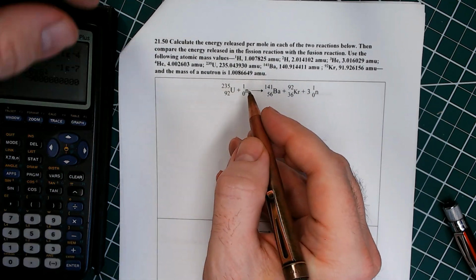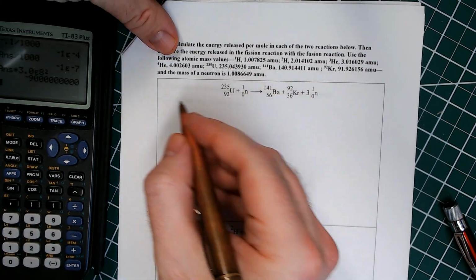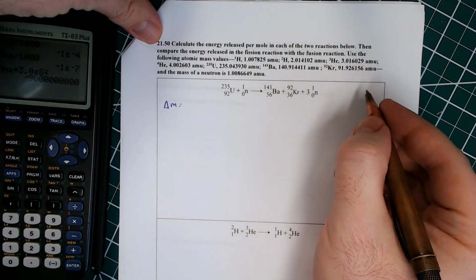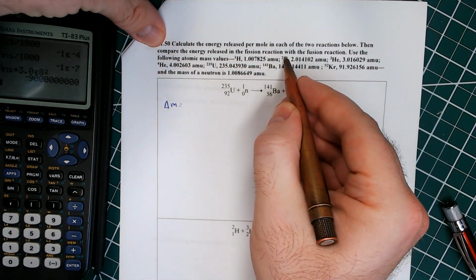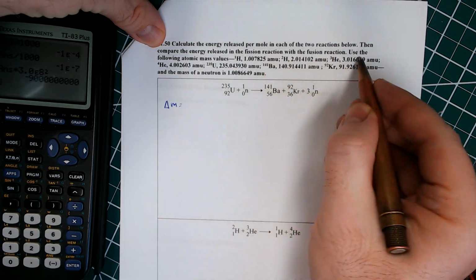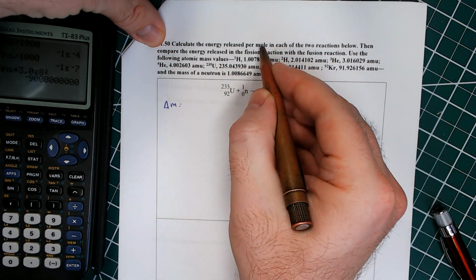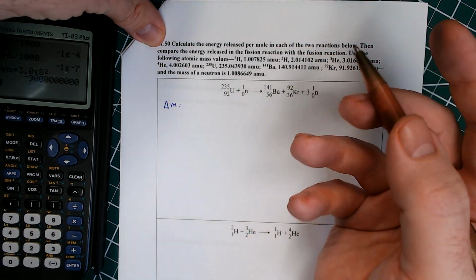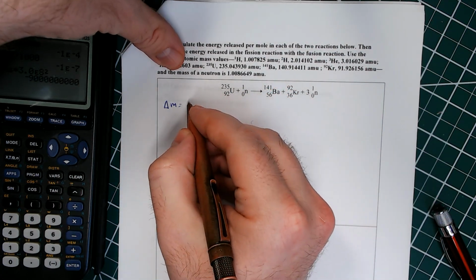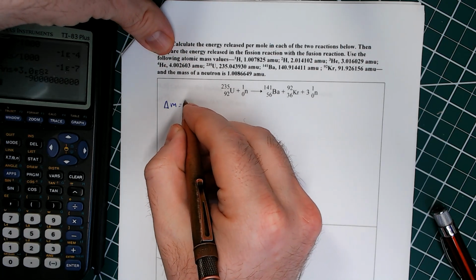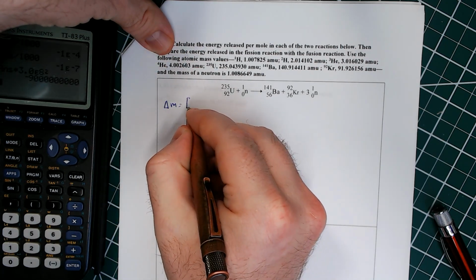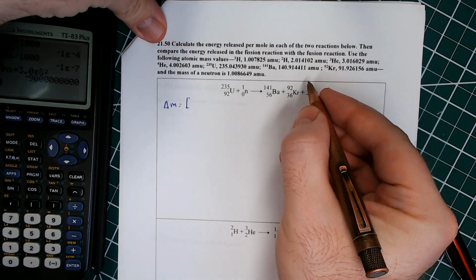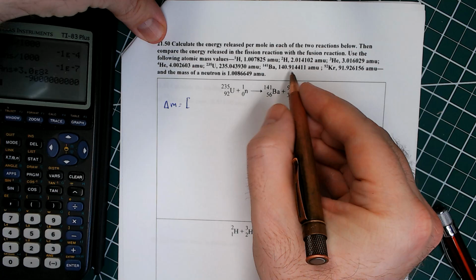Okay, when we're setting this up, we'll do the delta M first. So delta M is going to be the change in mass. It says compare the energy released for the fission and the fusion, and we're doing this per mole. So we're going to take the atomic mass units and convert those. We're just going to make them grams, and that will get it per mole. So it'll be products minus reactants. Our mass of one barium, the barium 141 is right there.